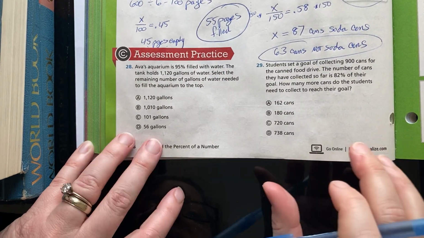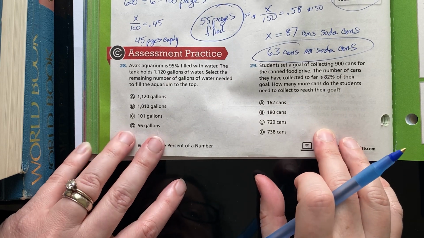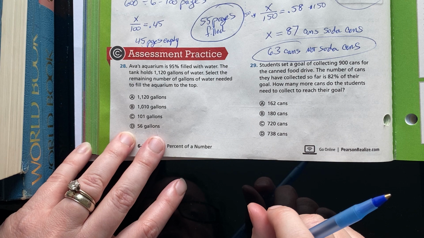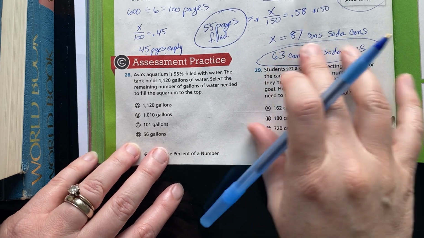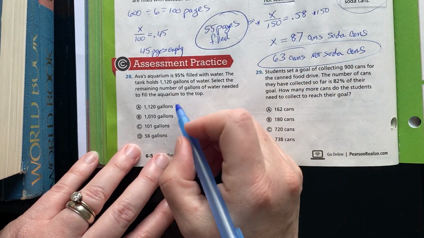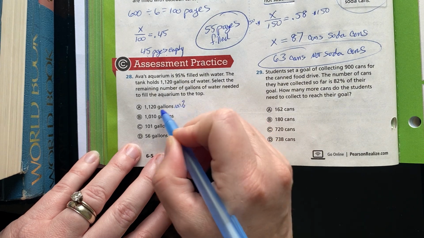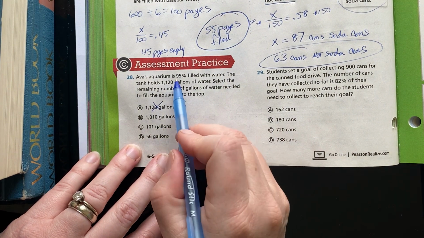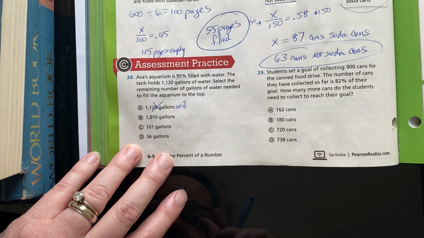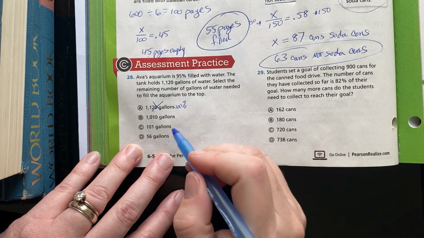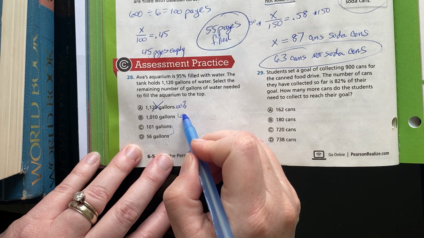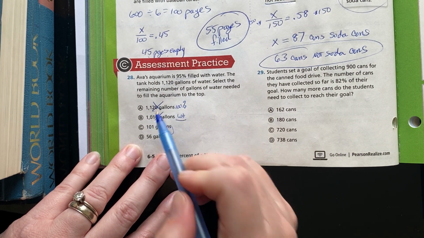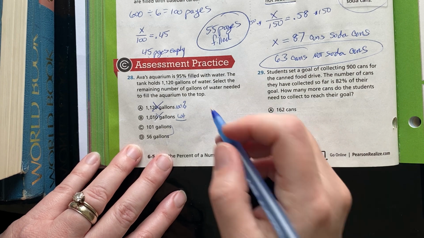All right, last two. Ava's aquarium is 95% filled with water, and it holds 112 gallons of water. Select the remaining number of gallons of water needed. So this is 100%. I know that's not going to be true. If it's 95% filled, it only needs a little bit more water. I'm willing to bet it's going to be one of these two because this is a lot. This is over 50% here. I'm betting it's not going to be that one.